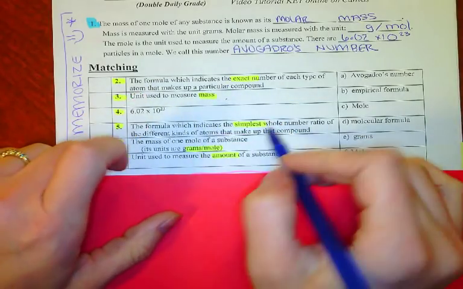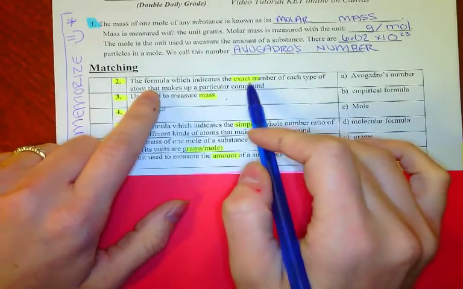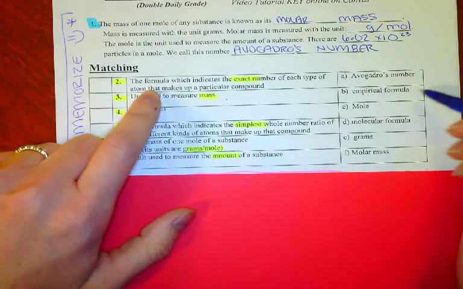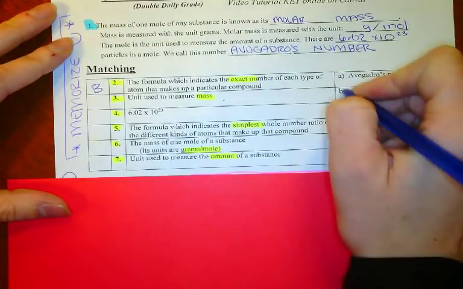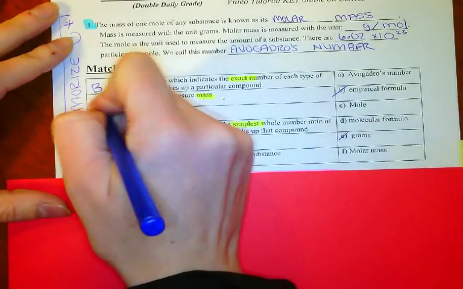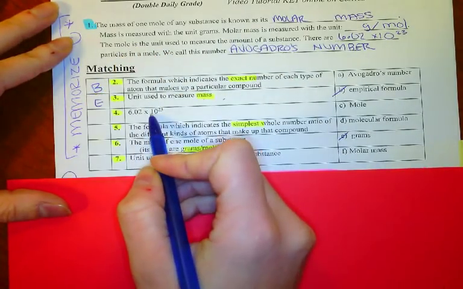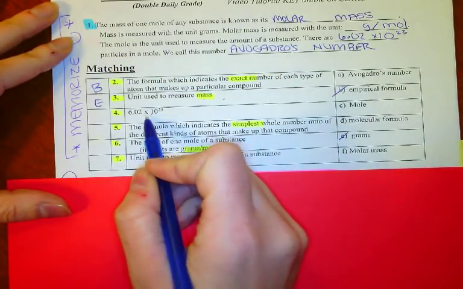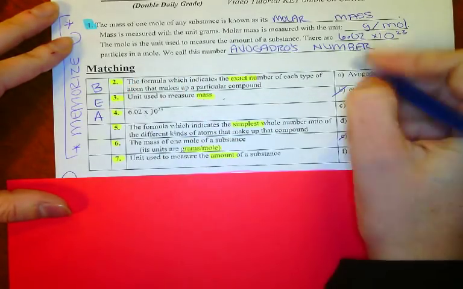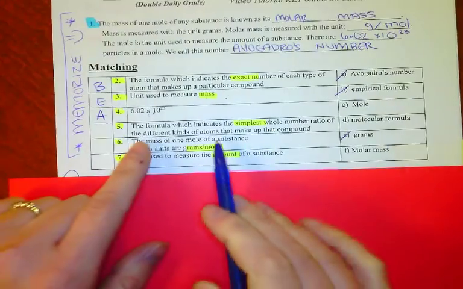Number 2, I highlighted some keywords here. The formula is the exact number. That means reduced. So which is the reduced formula? That would be the empirical formula. That's our simplified. Okay. The unit that we measure mass in would be the gram, E. This number is a mole. That's Avogadro's number. We don't want to say the mole for this one. We want to call it Avogadro's number.